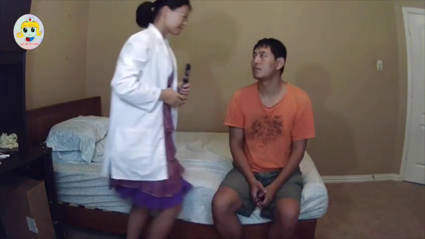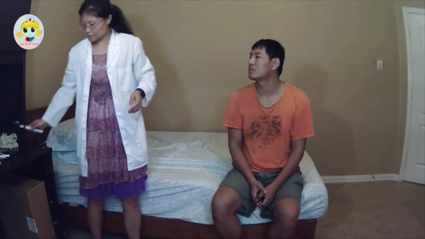Okay. I use my right eye to observe your right eye, my left eye to observe your left eye. There is no optic nerve damage, no blood vessel abnormality, no retinal detachment. There is no retinal infection. It's normal. This is the end of the eye exam.